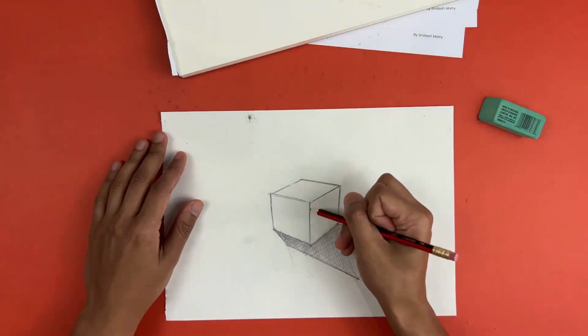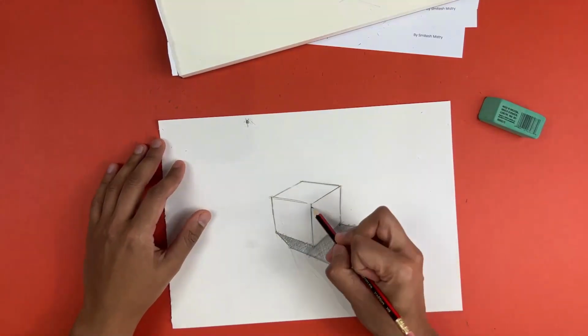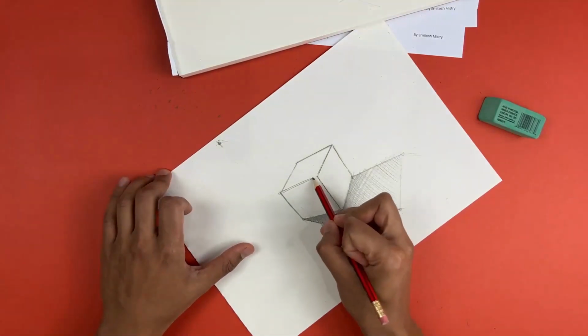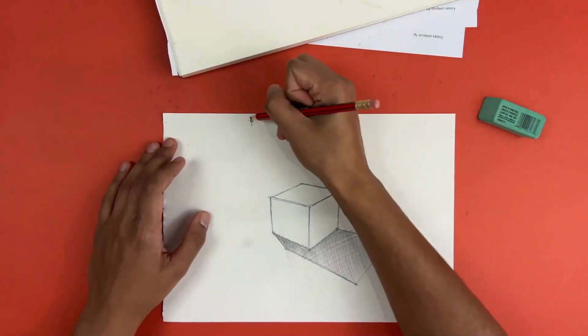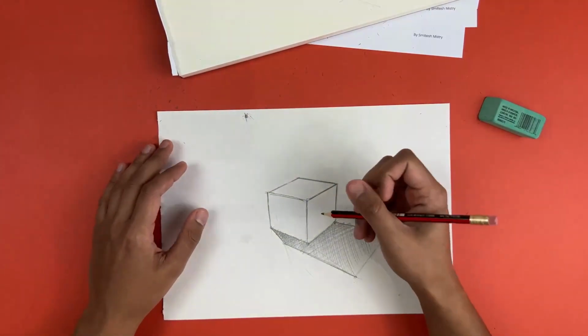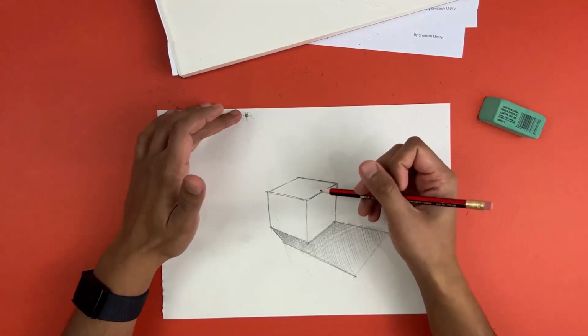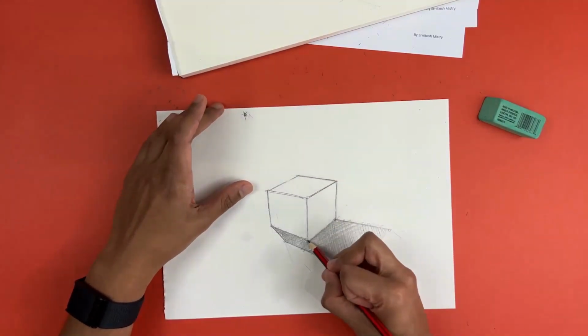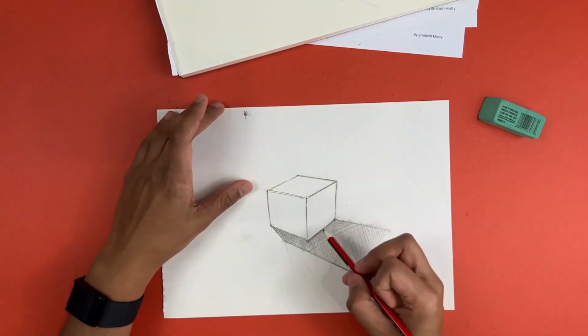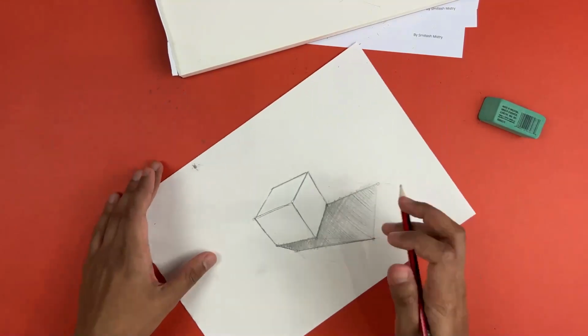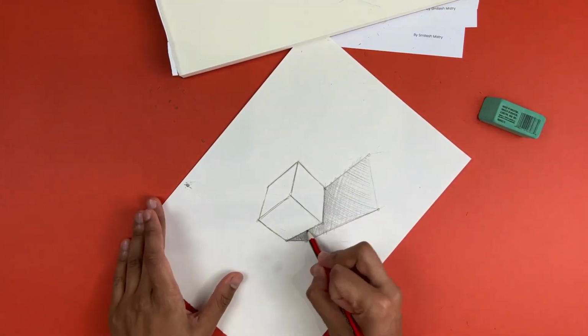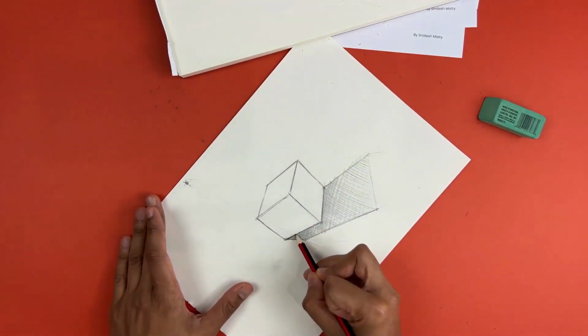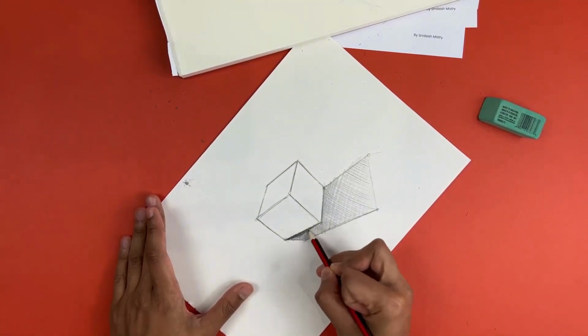So we've got our cube, we've got our cast shadow already added, and now we're going to go in. Like we said, the light was on this side, so the side opposite, which isn't facing the light, is always going to be the darkest. So first I'm just going to make the shadow a little bit darker, just so when we're adding the value to the cube, it doesn't affect it.